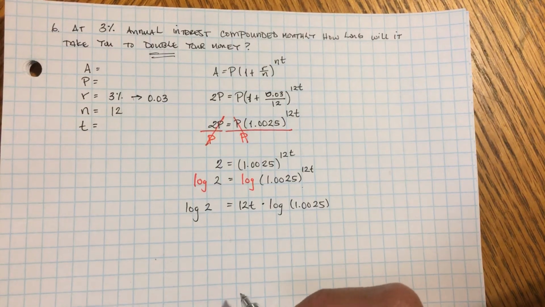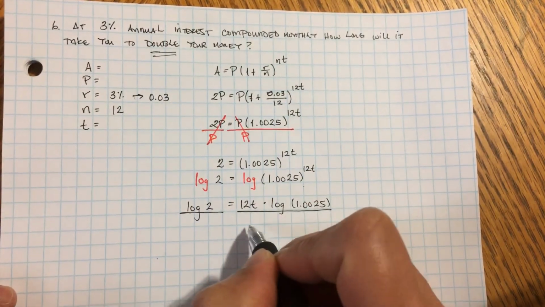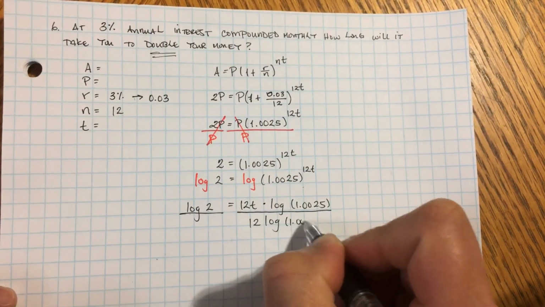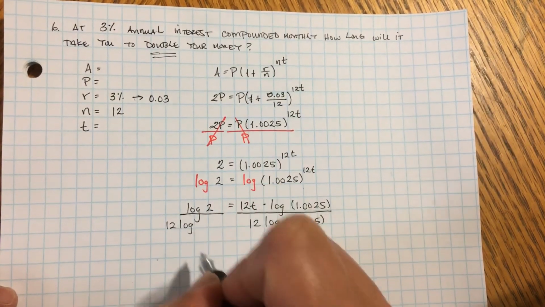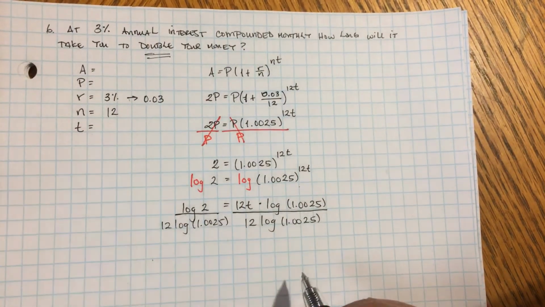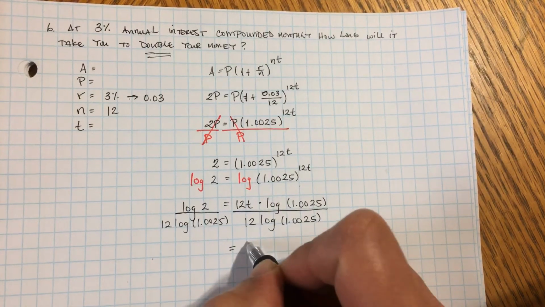Then we're going to divide by 12 times log of 1.0025, same thing on the left, and do your math.